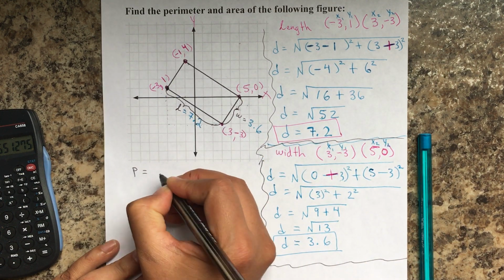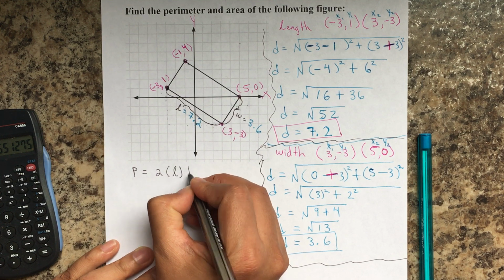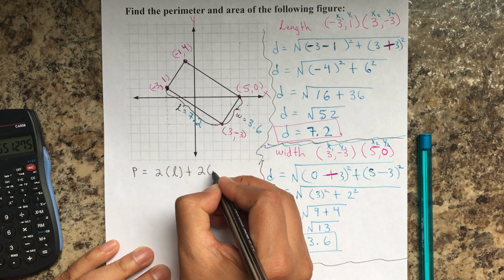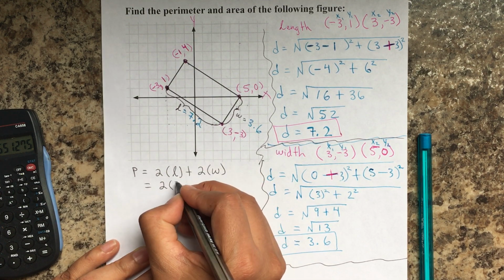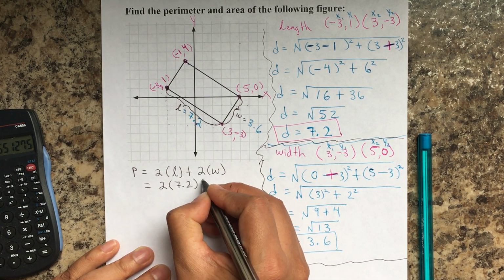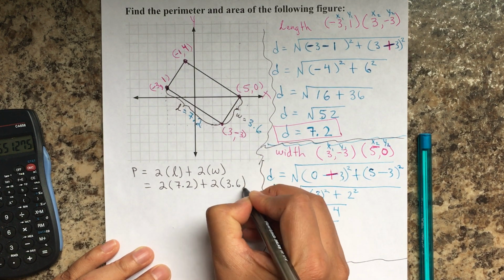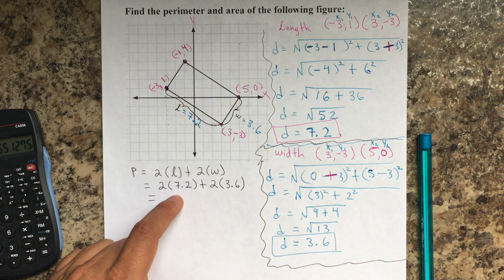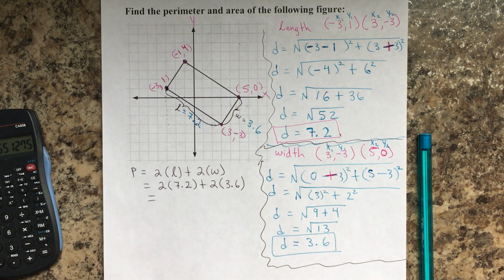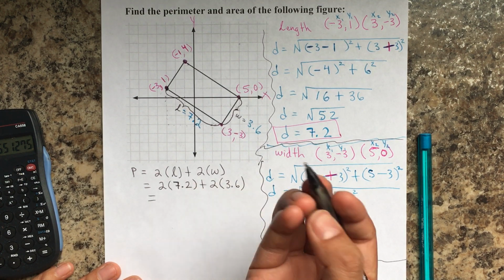So the perimeter is equal to 2 multiplied by the length plus 2 multiplied by the width. And 2 times the length is 7.2, plus 2 times the width, which is 3.6. Now in here you might want to use a calculator. I pretty much can do it in my head because these are small numbers. You just double it.